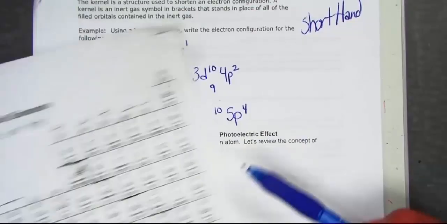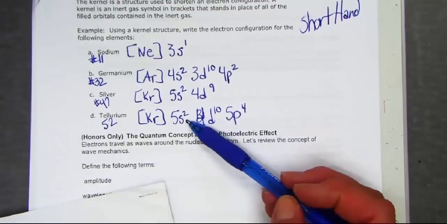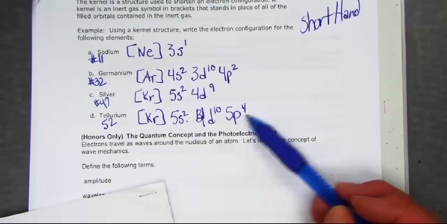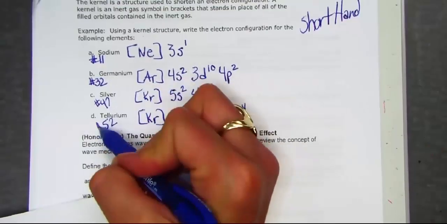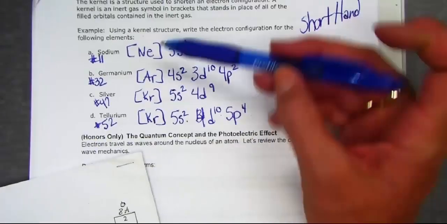Krypton, which is number 36, 37, 38, 48, and 4 is 52. We've written for tellurium 52 electrons using the kernel method.